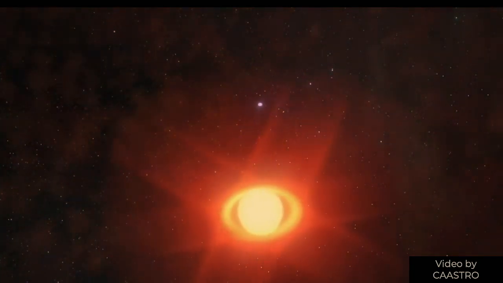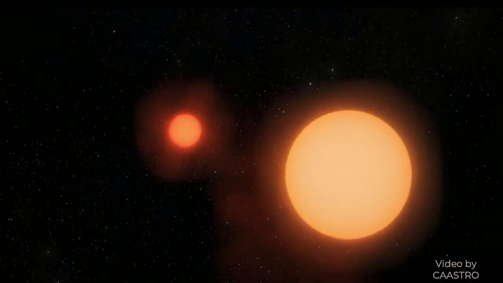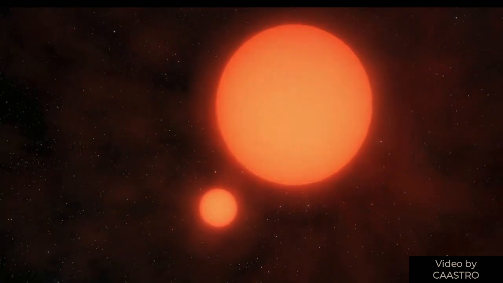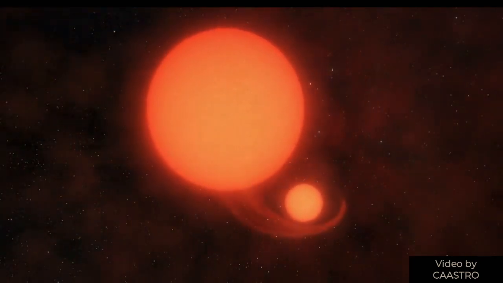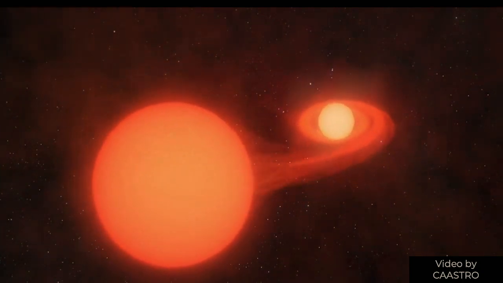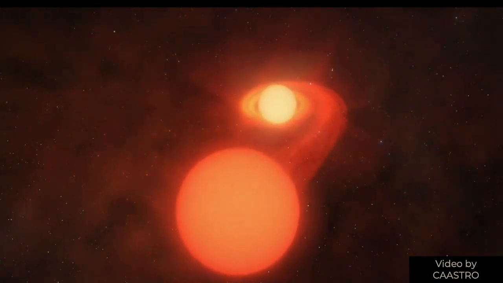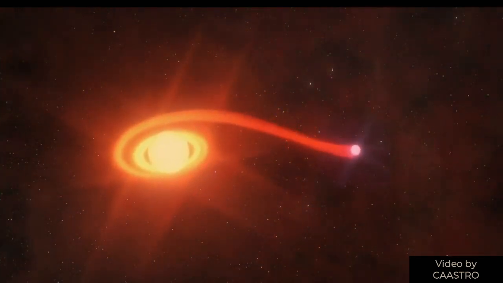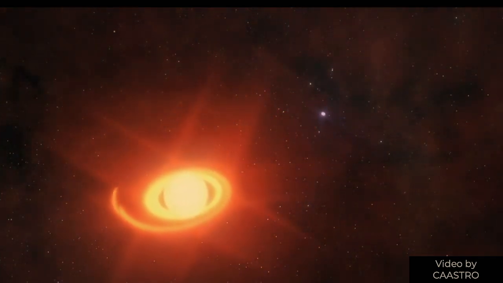So hydrogen atoms colliding, forming helium, little extra energy is coming off. When you run out of all of that, you get to a point where there's no more energy that's really going outwards being created through fusion. And so stars, material will start to condense into denser and denser forms.